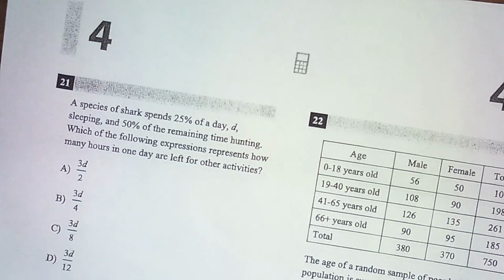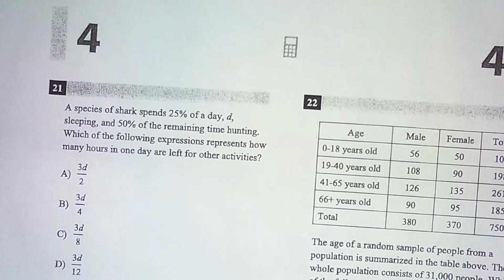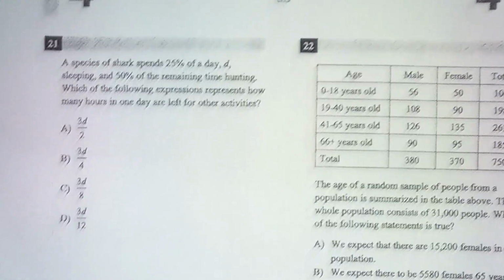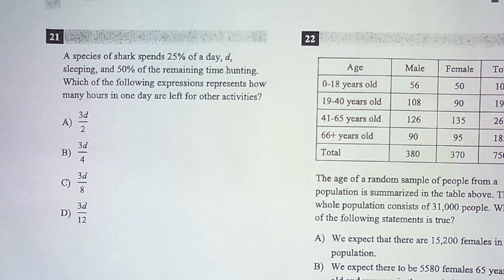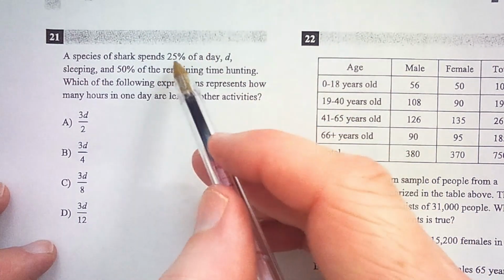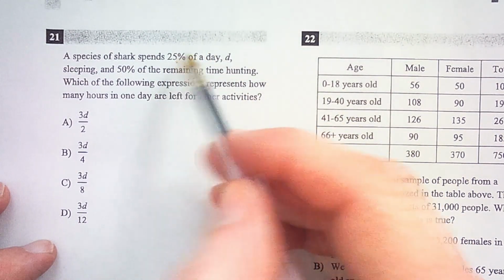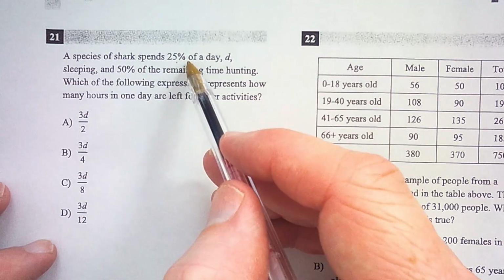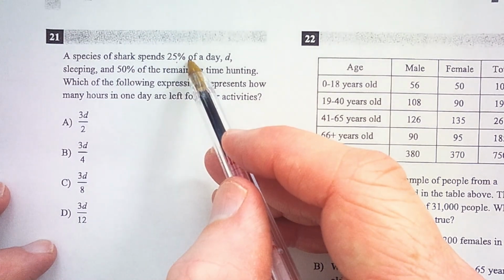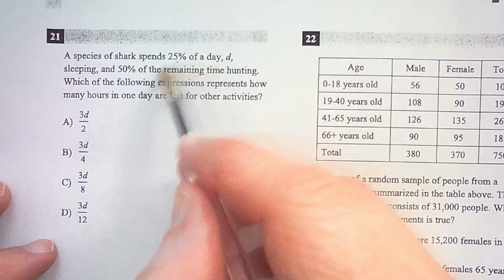Okay, so we go on to our next page, and we've got number 21. A species of shark spends 25% of a day sleeping and 50% of the remaining time hunting. So that means 25% is sleeping and 75% remains.